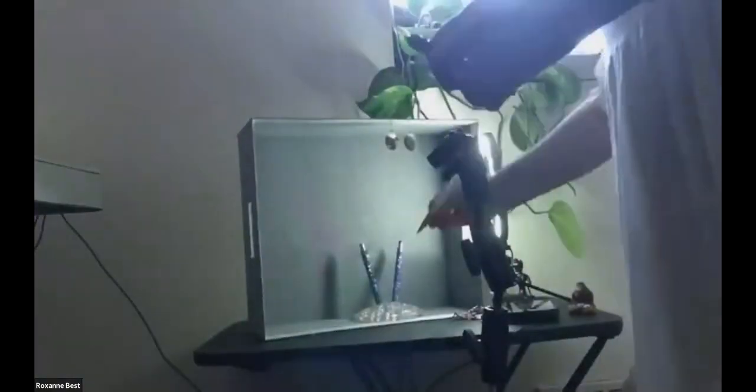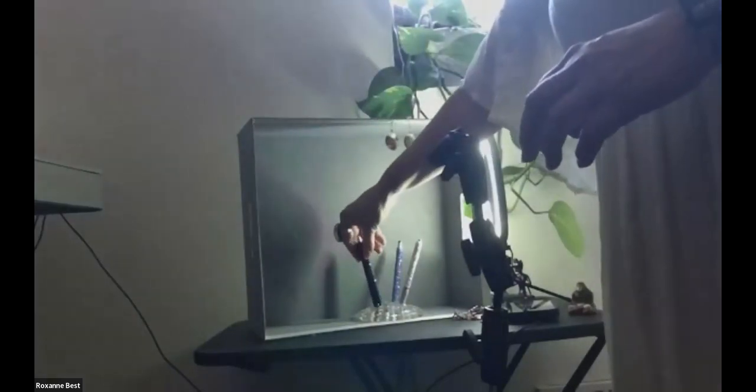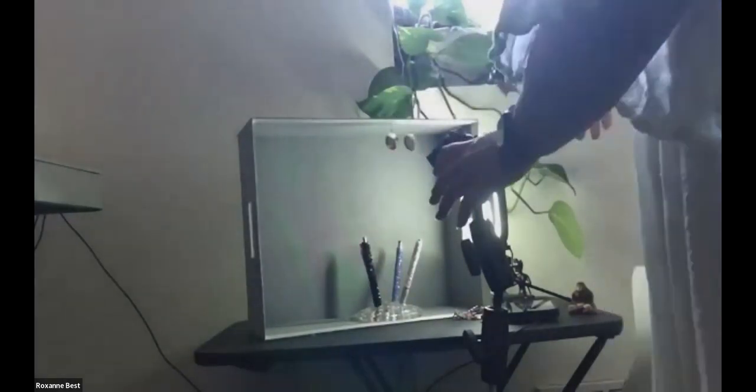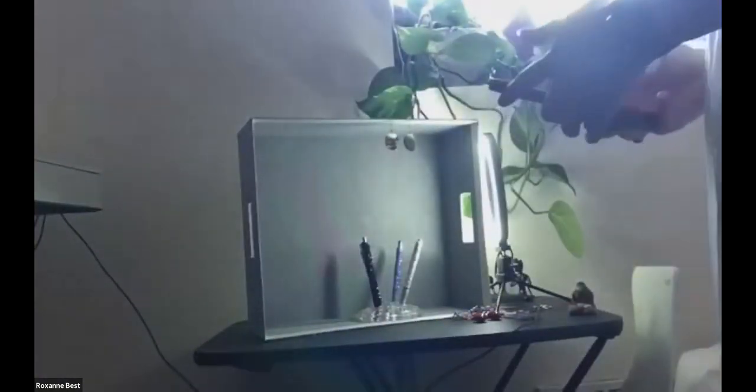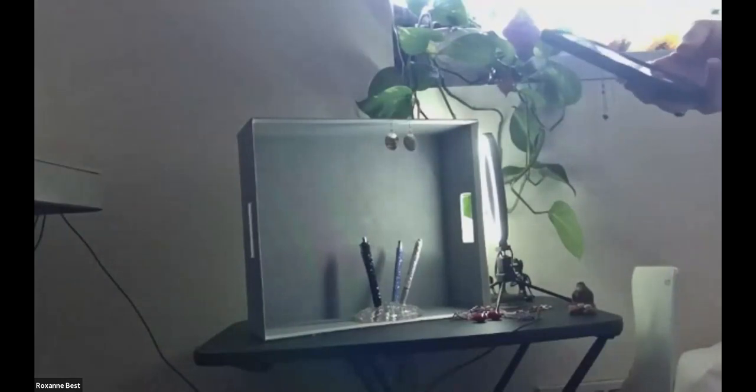Oh, there they are. So I could put those there, and I'm just gonna move the tripod. And I don't hate that lighting setup, so I'm just gonna leave it. I kind of like the way it's going through.